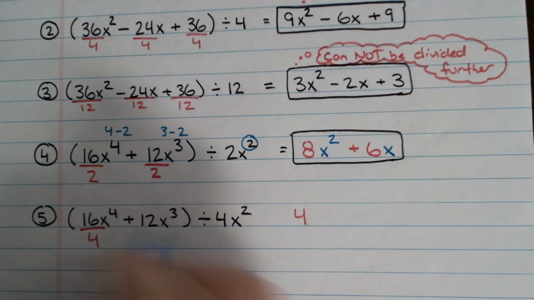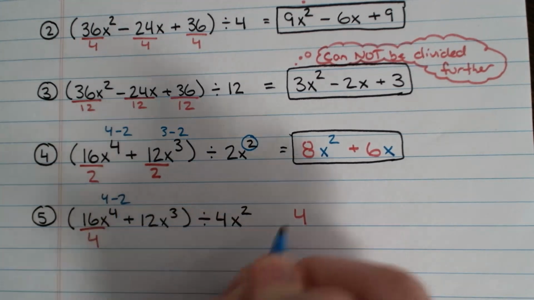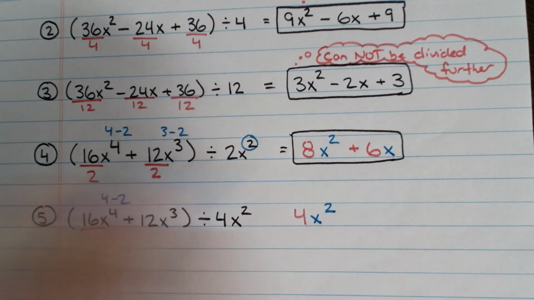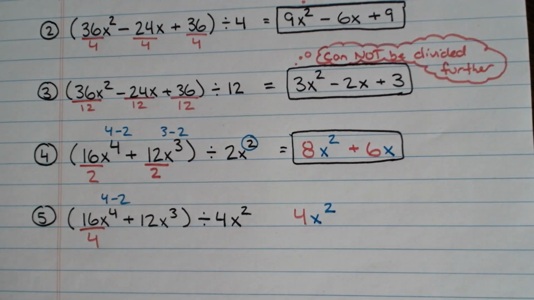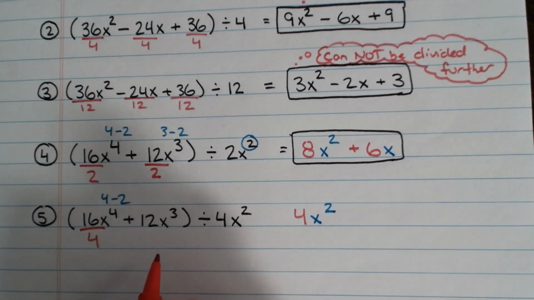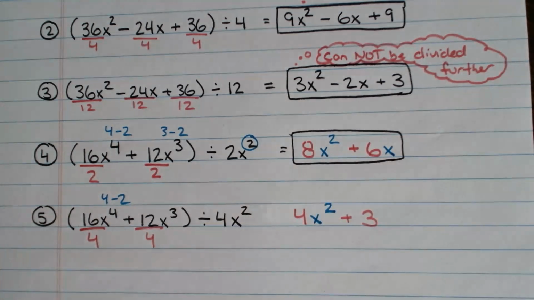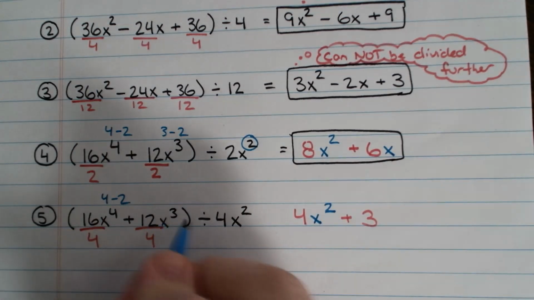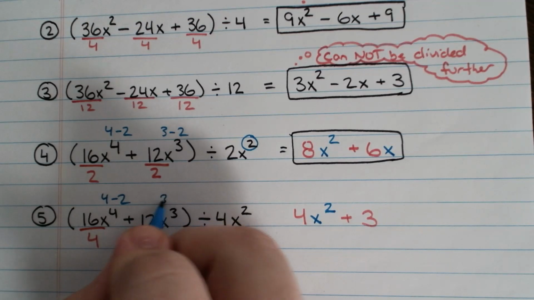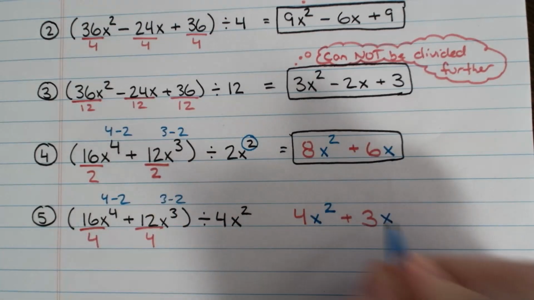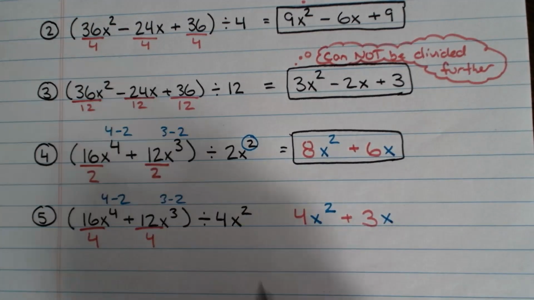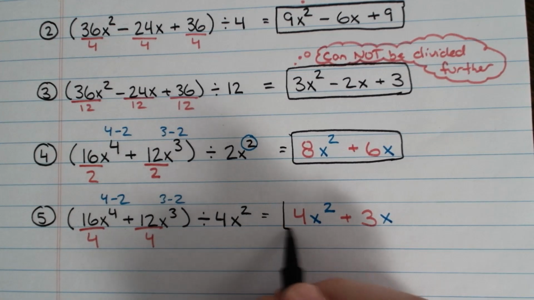X to the 4th divided by x squared, 4 minus 2 is 2. Then 12 divided by 4 is 3. X to the 3rd divided by x to the 2nd, 3 minus 2 is 1. Again, you could call that 3x or 3x to the first power.